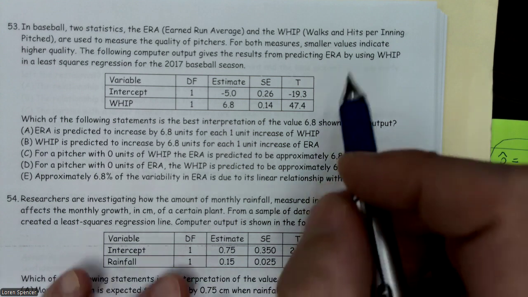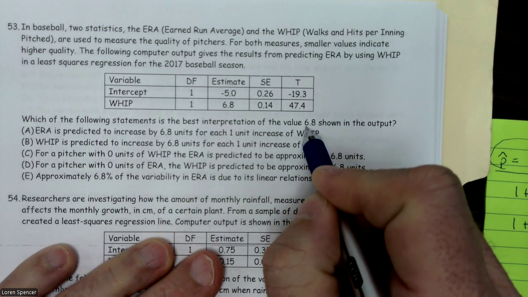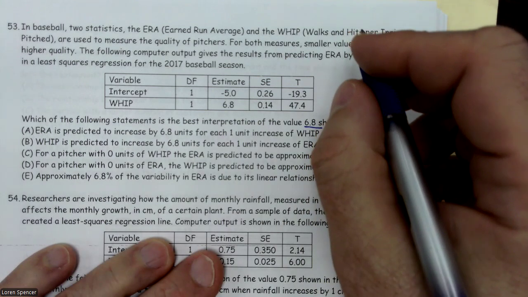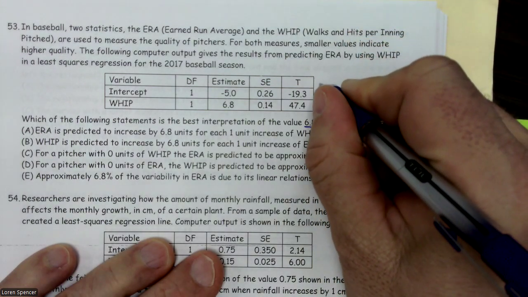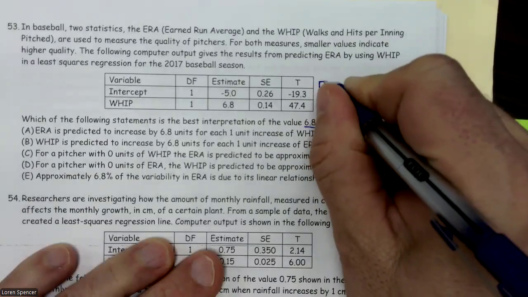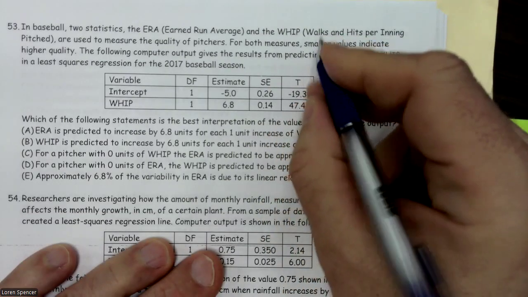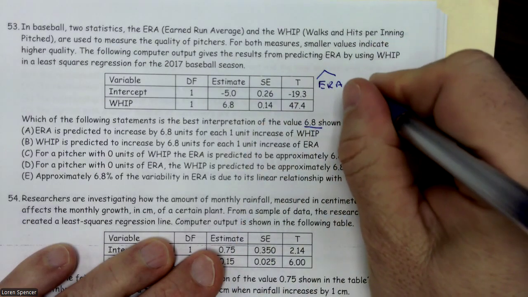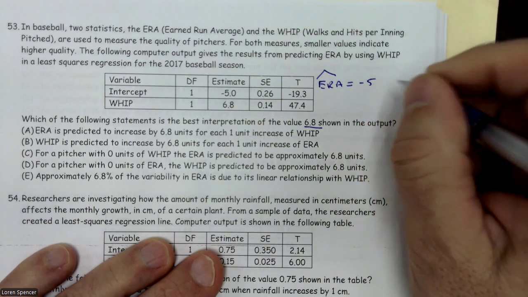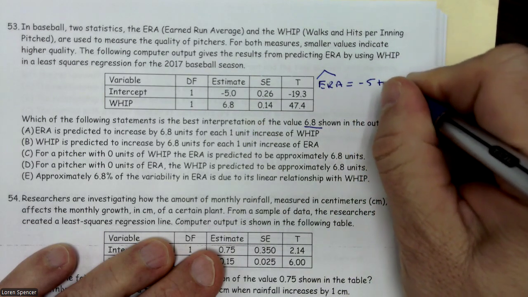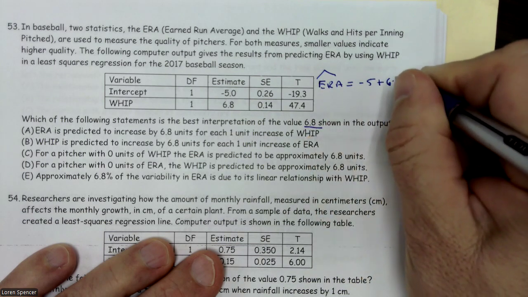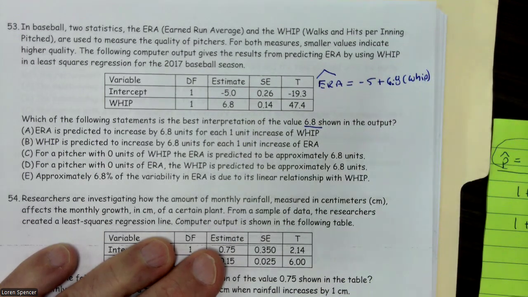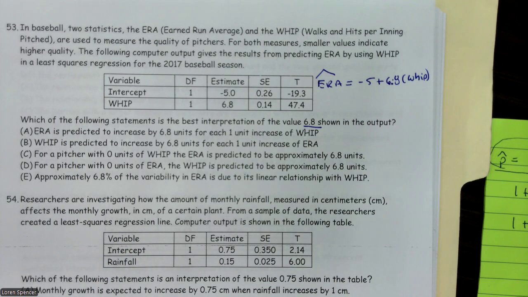All right. So this is my slope. Okay. So I'm going to write my equation. My equation is basically ERA, because that's what we're predicting, equals -5 plus a positive slope of 6.8 times WHIP. So that's essentially my equation there.